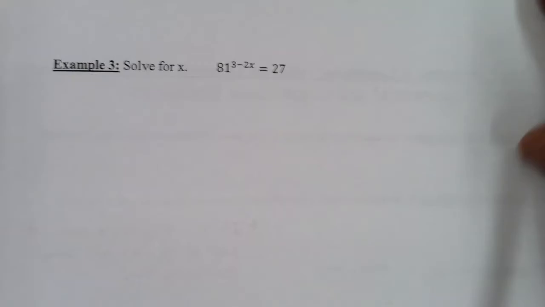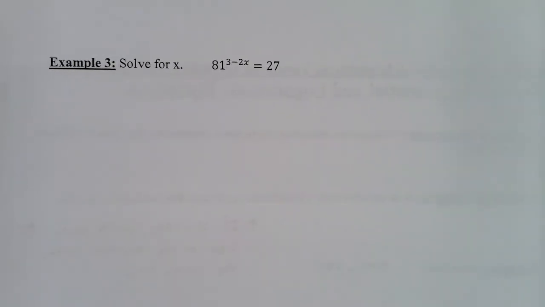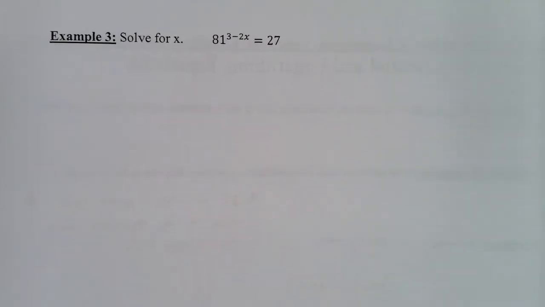Now we're going to get a little more difficult problems as we go. Solve for x. 81 to the 3 minus 2x power equals 27. Can we rewrite this equation so each side of the equation has the same base? Yes, you can. You have to figure that out on your own. There's no secret to figuring that out, and you have to try to figure out what number it is on your own, too.